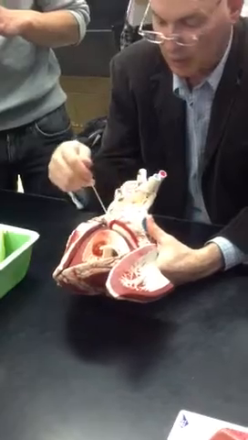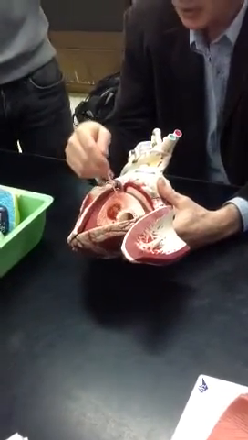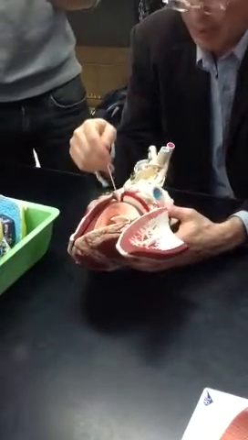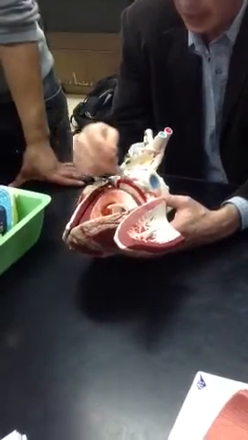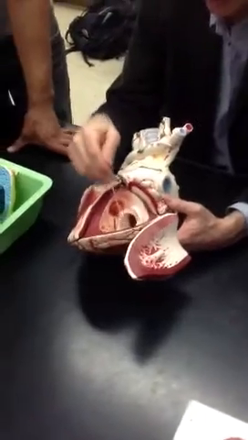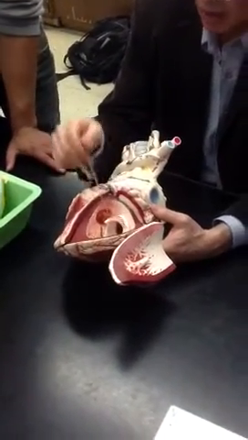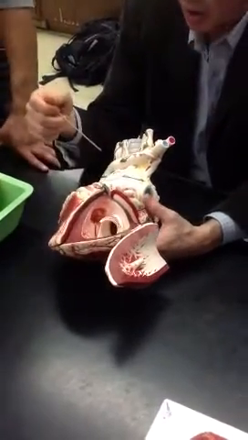That muscular wall is going to contract, force it through this valve. This is the left atrioventricular or bicuspid or mitral valve, and enter into the left ventricle. Same idea: chordae tendineae, papillary muscles, trabeculae carneae, endothelial lining, thick muscular wall.